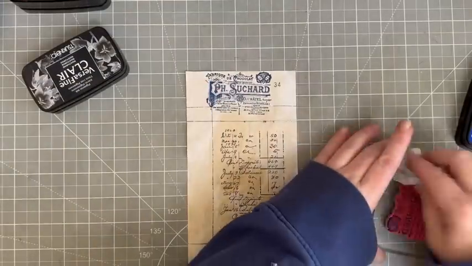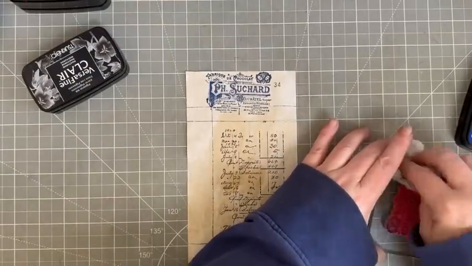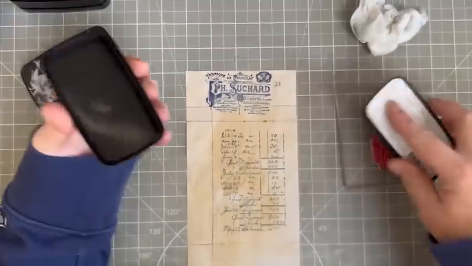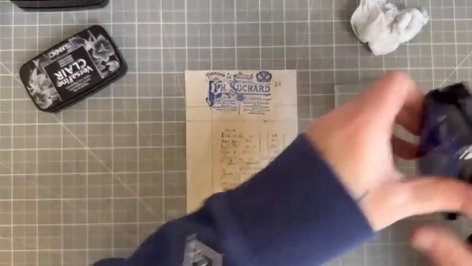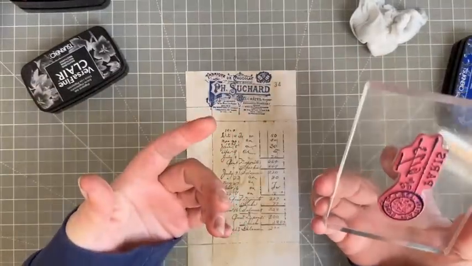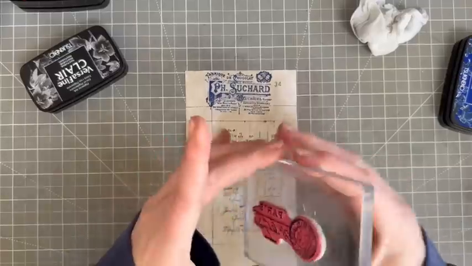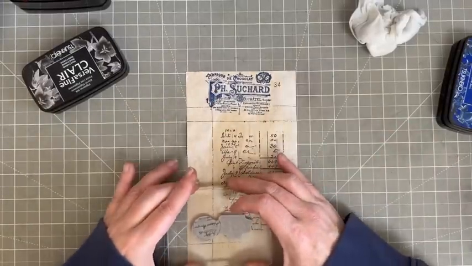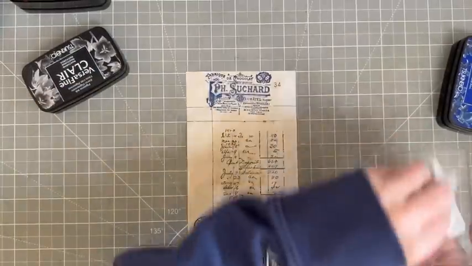And I'm not even bothered that it's wonky. And we'll put this Paris one on, and we'll do that in the blue. Make sure it's the right way up. We'll just stamp that down there.